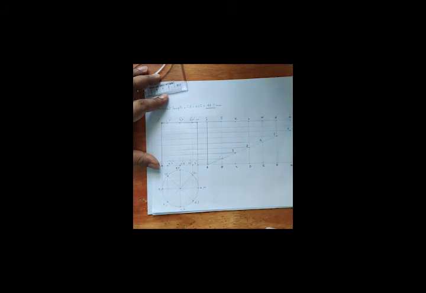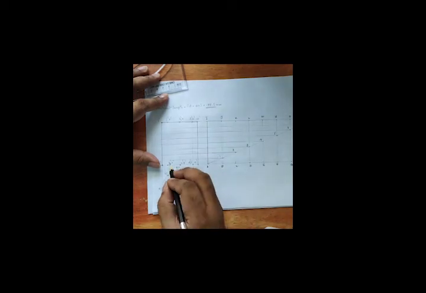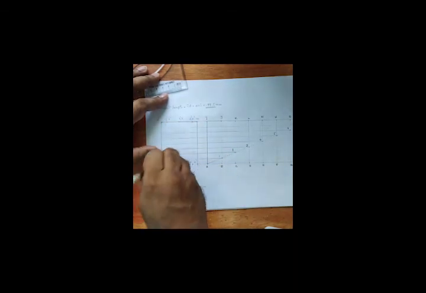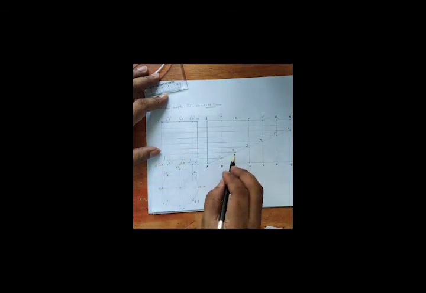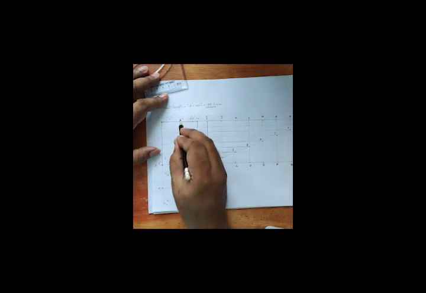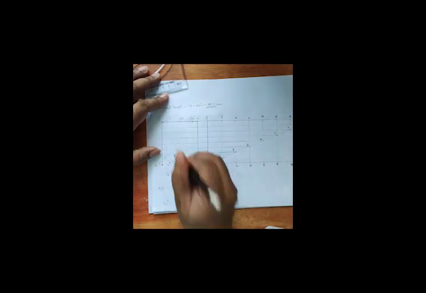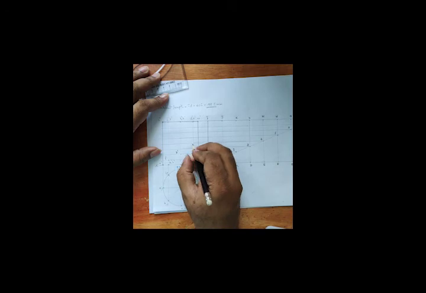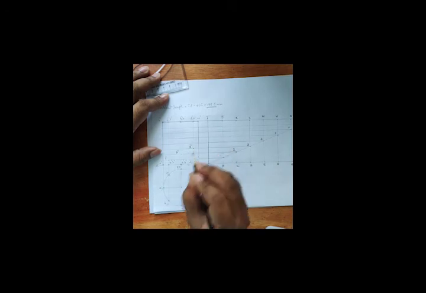Now, this is the projector drawn from point 1, and point 1 is located on BJ, and this is B dash J dash. So this must be point 1 dash. Similarly, point 2 is located on CK. This is the projector, and this is C dash K dash. So you can mark the position of point 2 dash. Point 3 is located on DL, and this is the corresponding position in the elevation, that is point 3 dash.